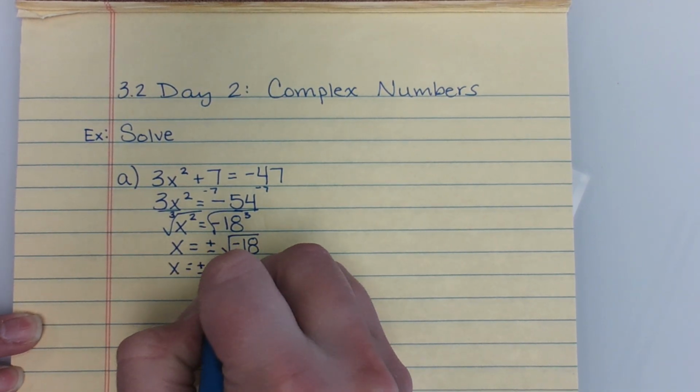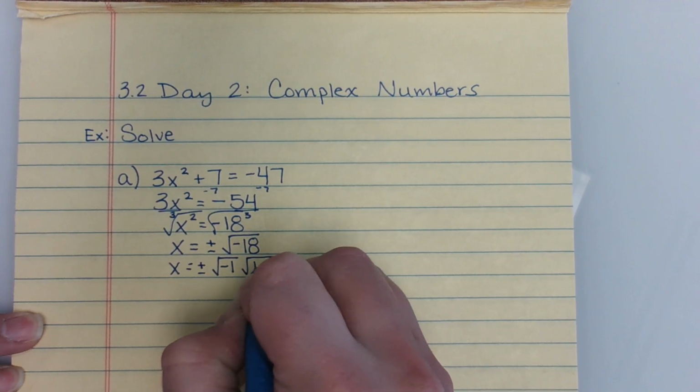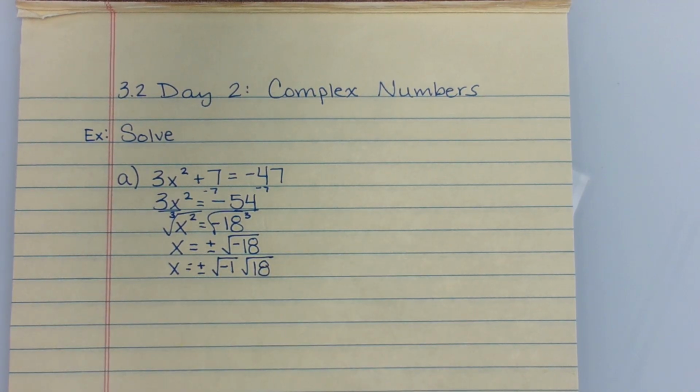And I could pull off that square root of negative 1. I'm left with the square root of 18. Now that square root of the negative 1 is going to become i. Carter, can I simplify the square root of 18? Yes. How?